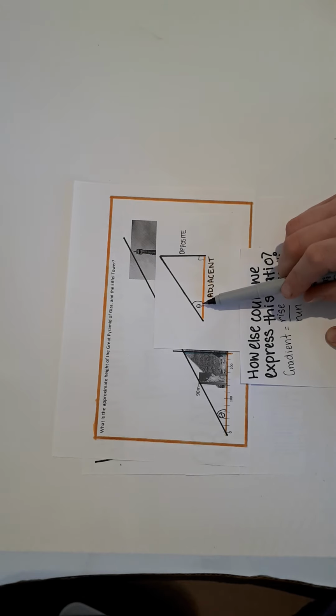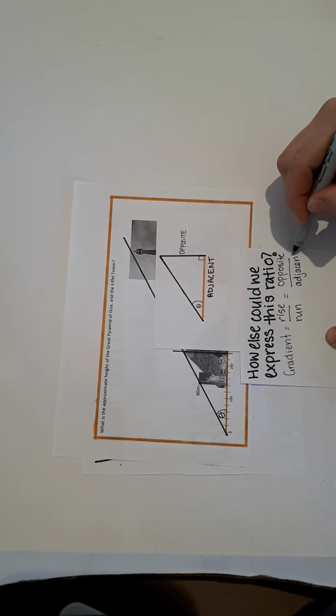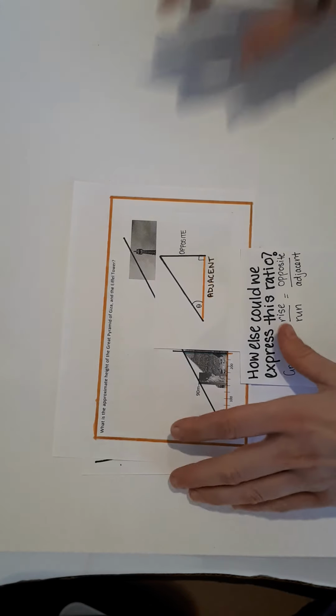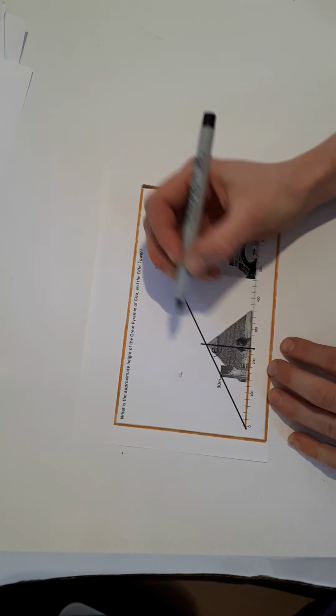Okay, so in these triangles where theta is this angle, we could say that the gradient is equal to rise over run is equal to opposite over adjacent. What would happen if theta was this congruent angle? Turn to your elbow partners and discuss what you think would happen.